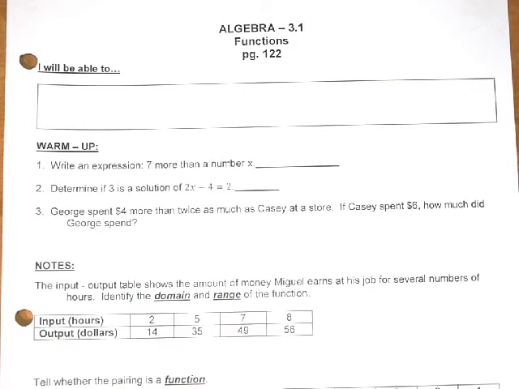We're going to be getting into graphing and writing equations, looking at functions here, obviously in the first section, so that's what mainly we're going to be doing.